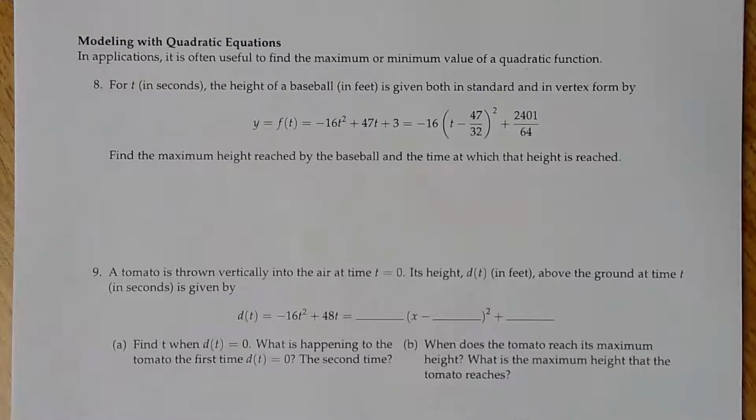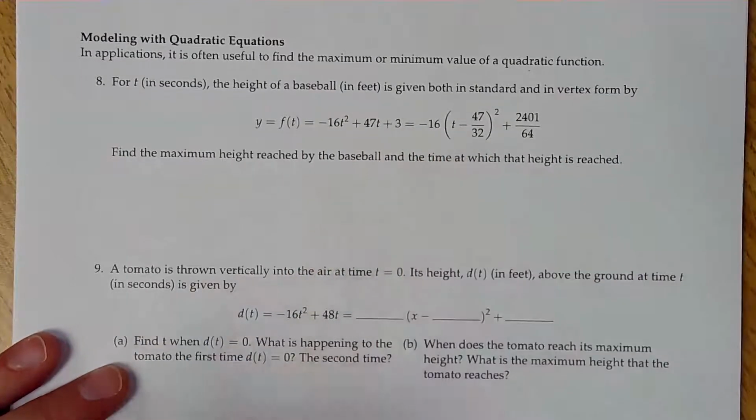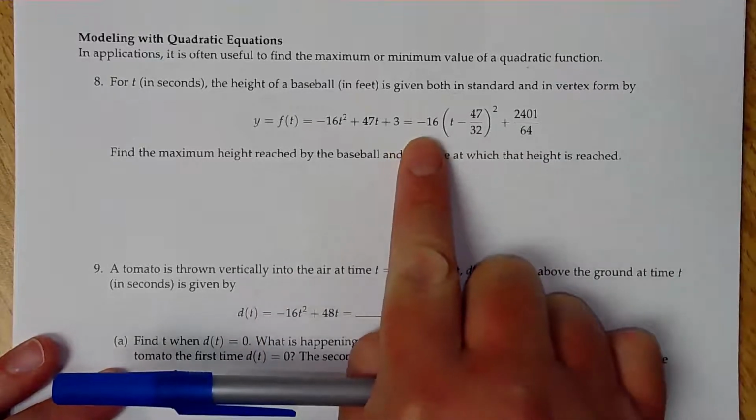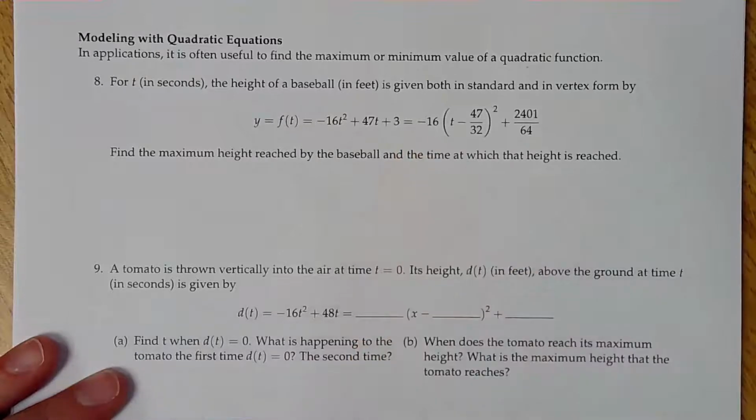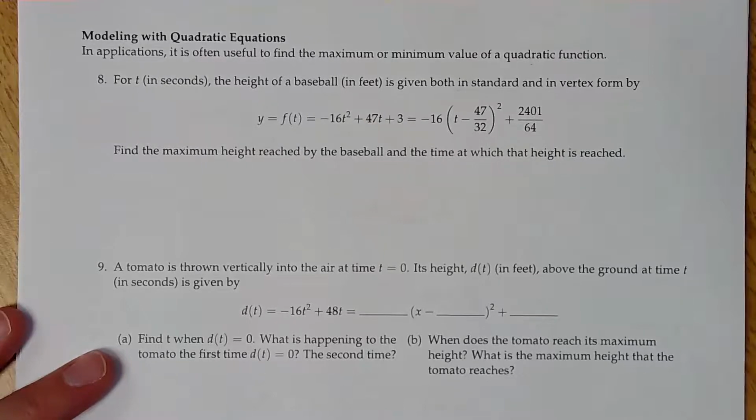So for t in seconds, the height of a baseball in feet is given both in standard and in vertex form by the following. Here is our standard form, and here's our vertex form. y is equal to f of t, which is equal to negative 16t squared plus 47t plus 3. And in vertex form, it's negative 16 times the quantity t minus 47 over 32, all squared, plus 2,401 over 64. All right, so we need to find the maximum height reached by the baseball and the time at which that height is achieved.